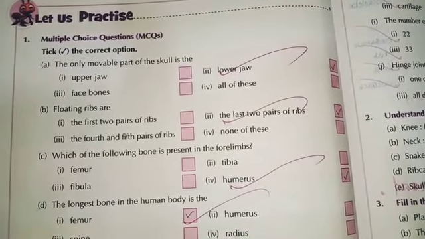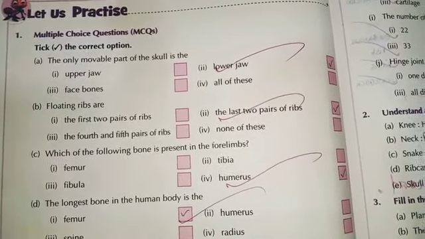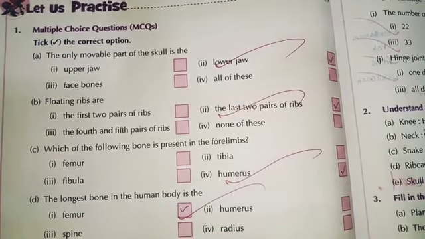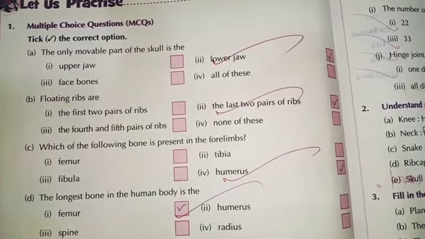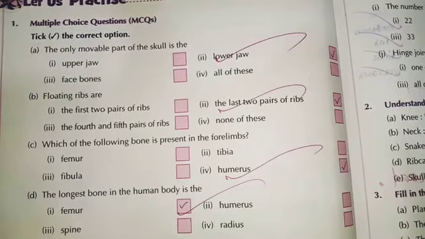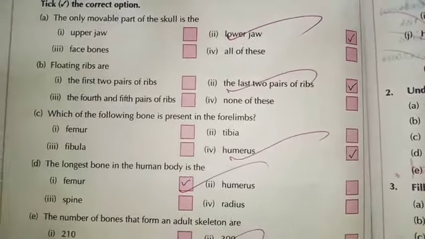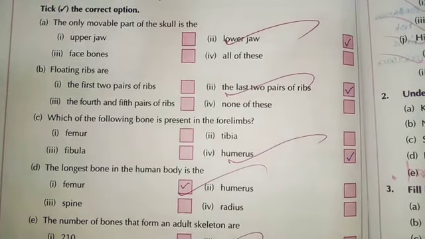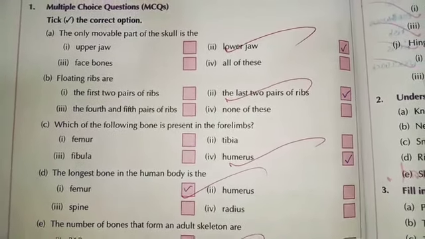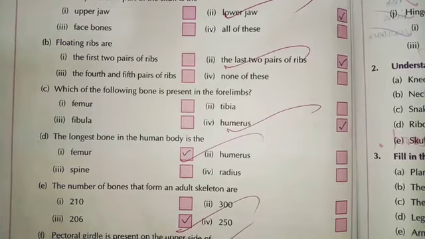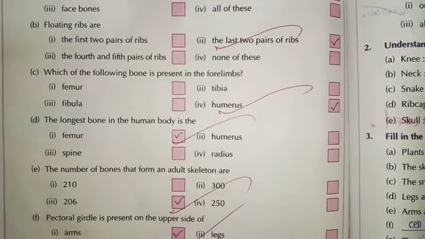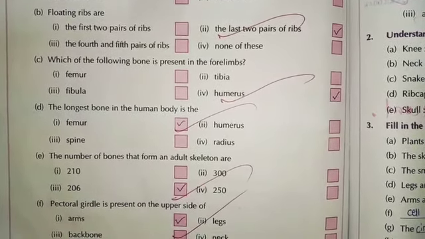First, MCQs, multiple choice of questions. Tick the correct options. The only movable part of the skull is the lower jaw. Floating ribs are the last two pairs of ribs. Which of the following bones is present in the forelimbs? Humerus. The longest bone in the human body is the femur. The number of bones that form an adult skeleton is 206.